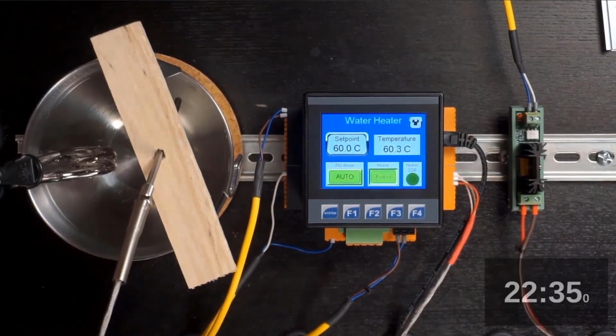So now let's see what it looks like on the bottom side of the set point. It's about 0.75. So it looks like we're within about 1.5 degrees Celsius around the set point. We'll watch it for a while and see how it does.